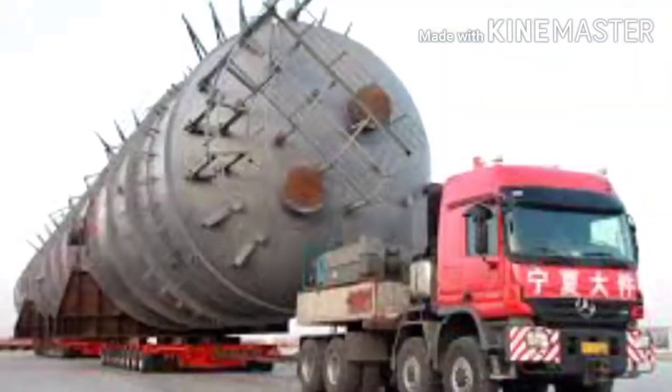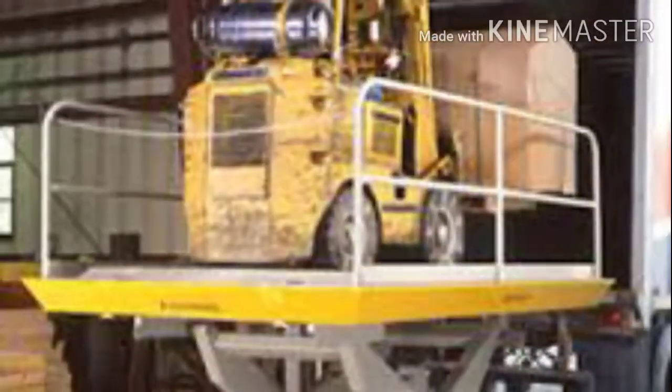Project cargo is a term used to broadly describe the national or international transportation of large, heavy, high-value or critical pieces of equipment. Commonly referred to as heavy lift, this includes shipments made of various components which require disassembly for shipment and reassembly after delivery.